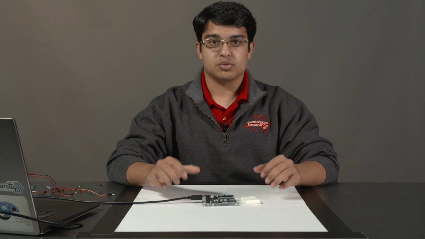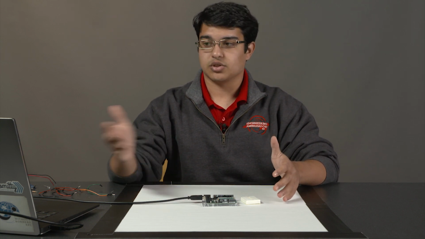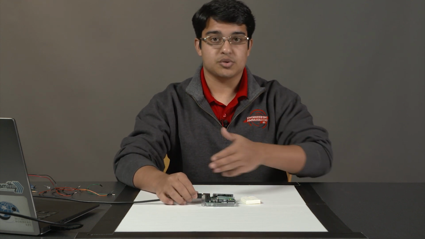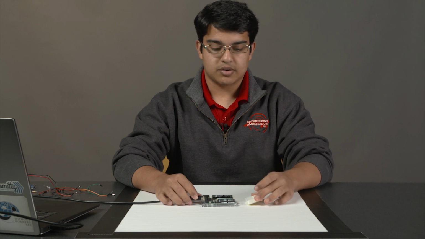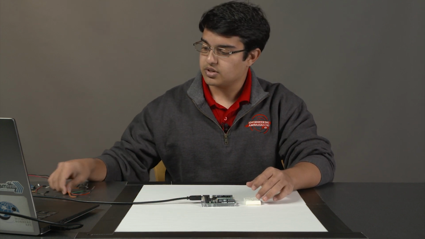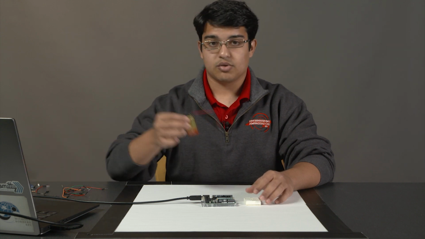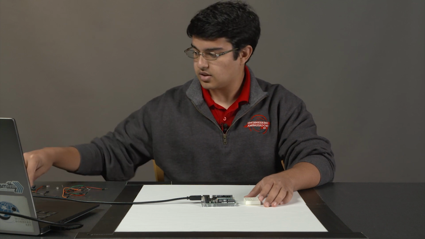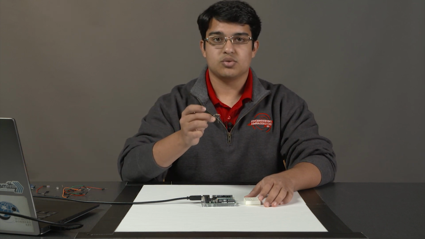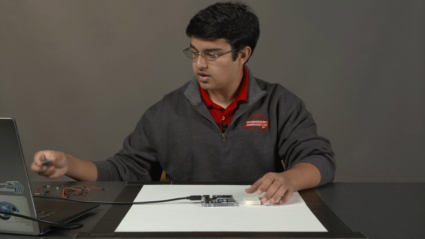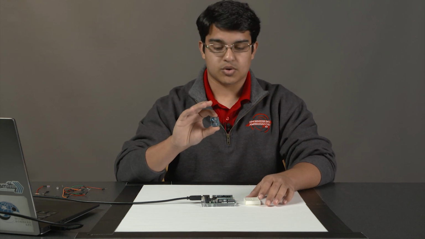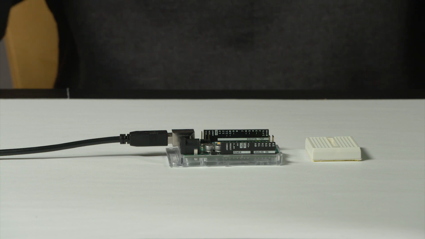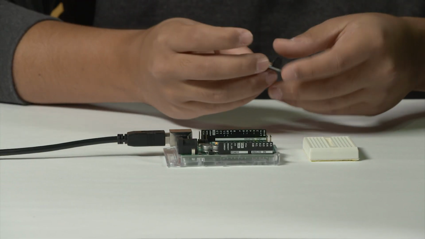Now in this activity, we're going to be building a simple current monitoring circuit using the current sensor we just learned about. So for this activity, we're going to need an Arduino and a USB cable, a smaller breadboard. We're going to need a bunch of jumper wires, a 9-volt battery and a 9-volt battery clip, a red LED, a 2.2K ohm resistor, and an Arduino current sensor. Let's get started. Okay, so the first thing we're going to do is connect our current sensor to our breadboard.